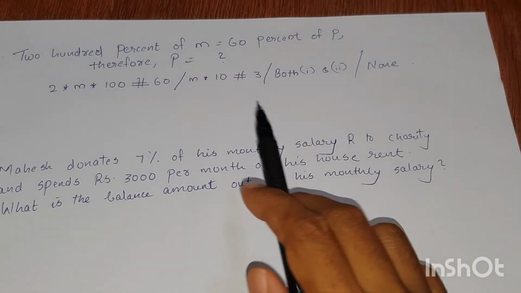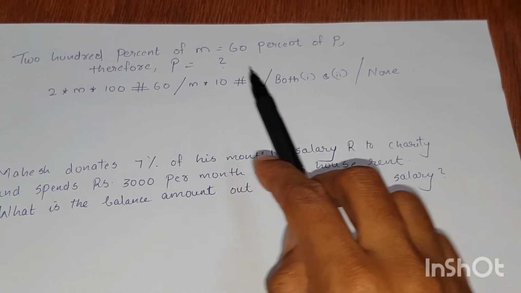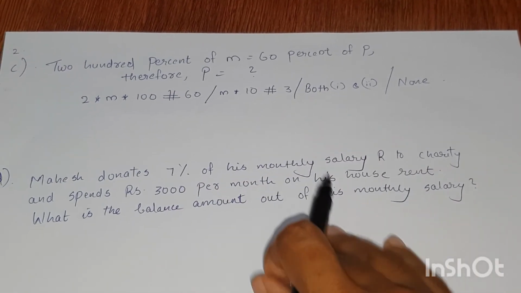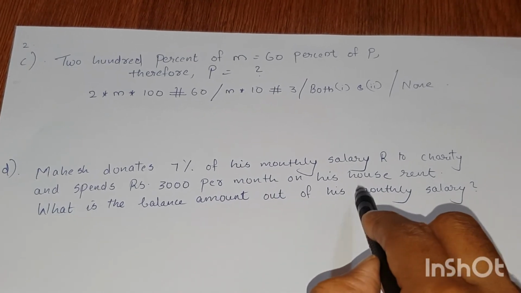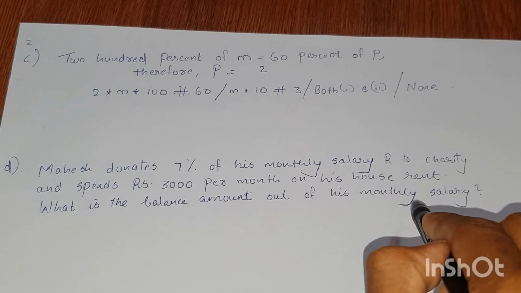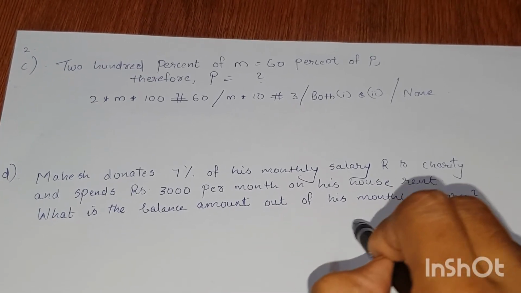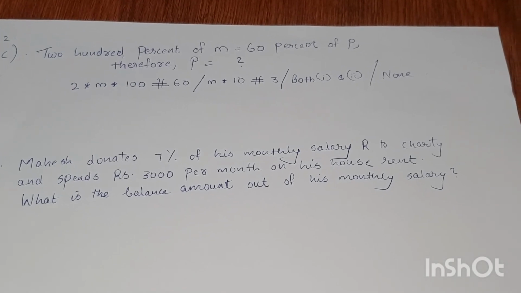Third question, 200% of M is equal to 60% of P, therefore P is equal to dash. And these 4 are the options. Fourth one, Mahesh donates 7% of his monthly salary R to charity and spends rupees 3000 per month on his house rent. What is the balance amount out of his monthly salary? You have to find out the answer. I am not giving the options for this, okay?